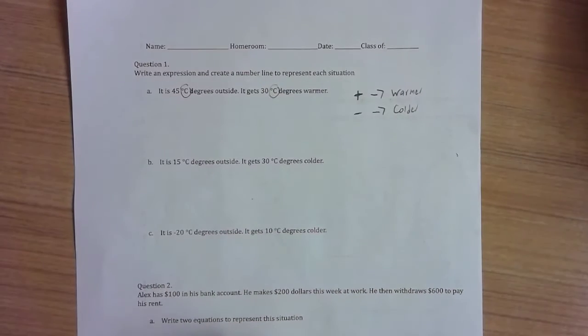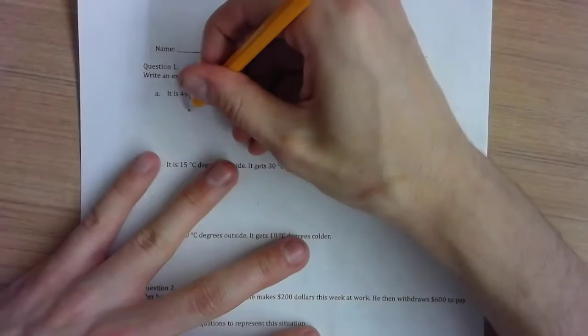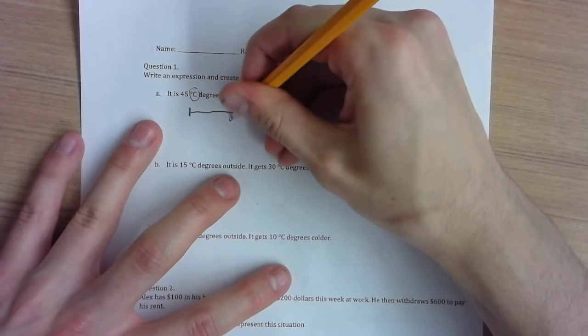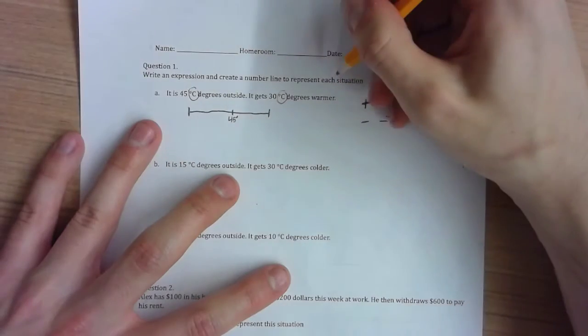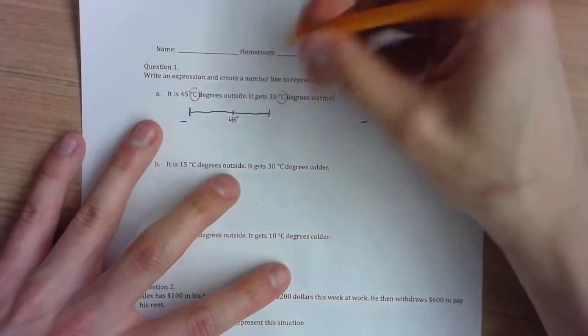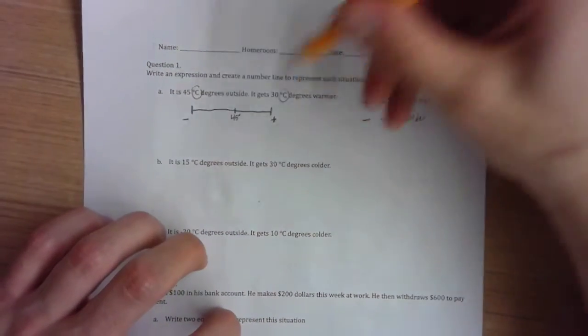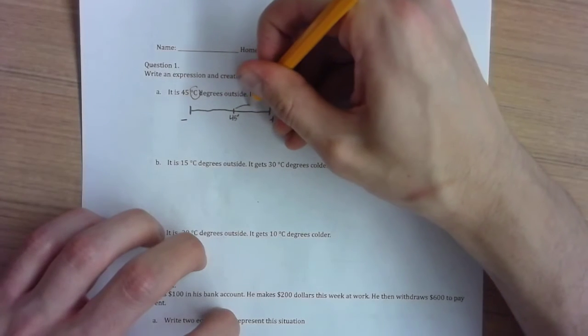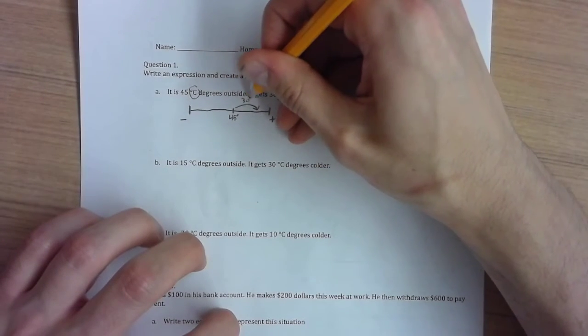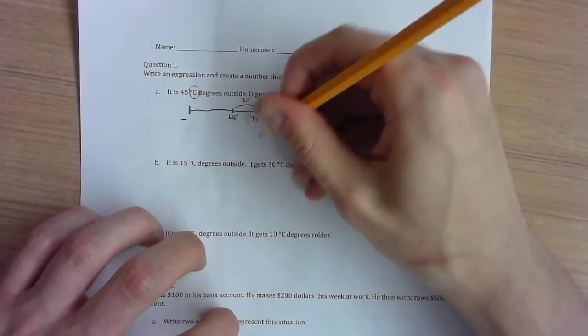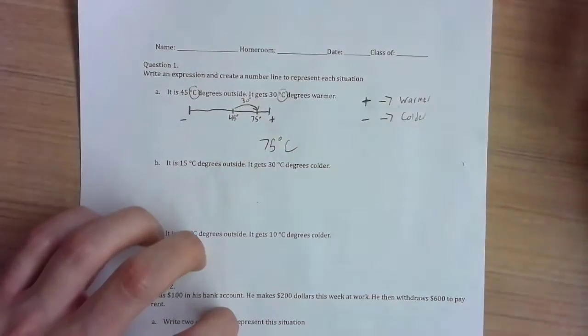So let's take a look at this first part, A, on question number one. It is 45 degrees Celsius outside. It gets 30 degrees Celsius warmer. So we know on our number line, we are at 45 degrees. Now we are increasing our degrees. Always remember that this side is the negative side and this side is the positive side on our number line, right? So we are increasing, we are getting warmer by 30 degrees. So let's increase by 30 degrees. And what we are going to be at now is 45 plus 30, that is going to be 75 degrees Celsius.